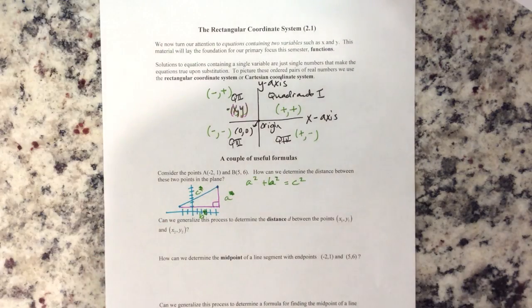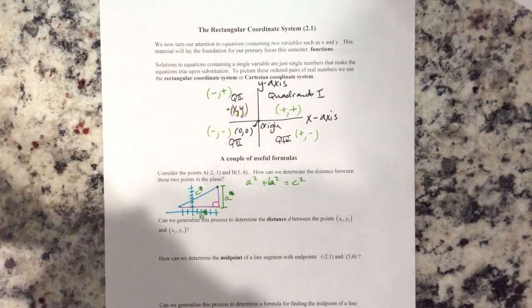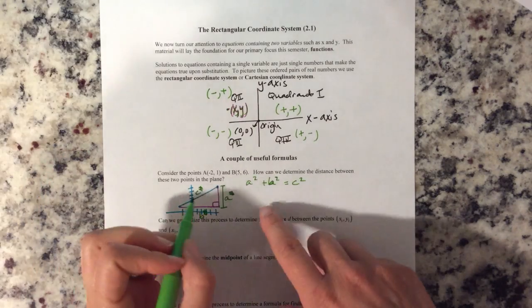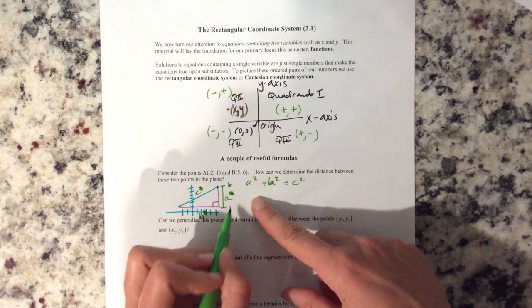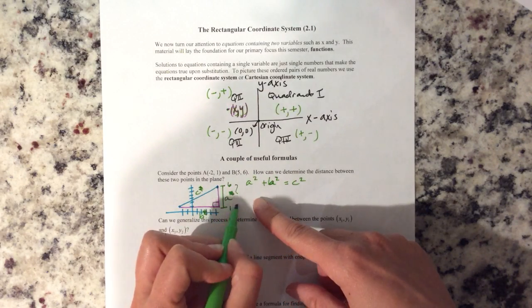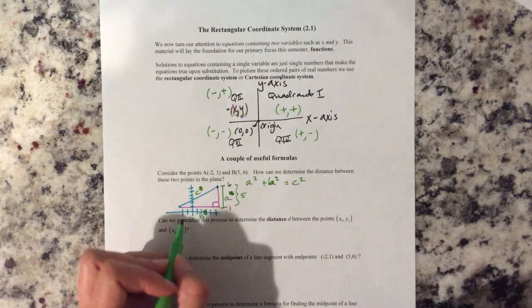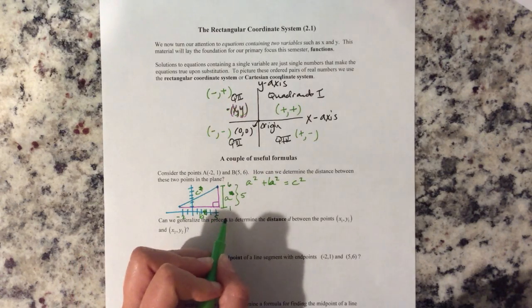But what is A? A is the distance from the height. So basically I've got 6 here and 1 here. So what's that total distance? 5. For B, we've got -2 here and 5 here.